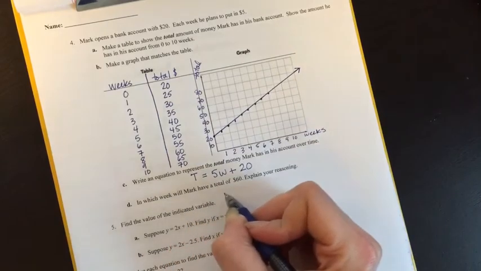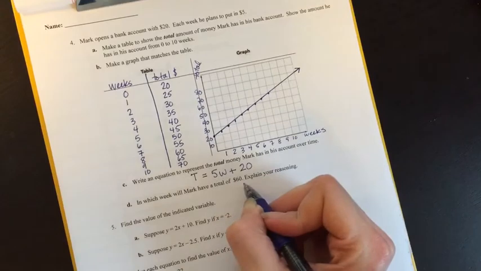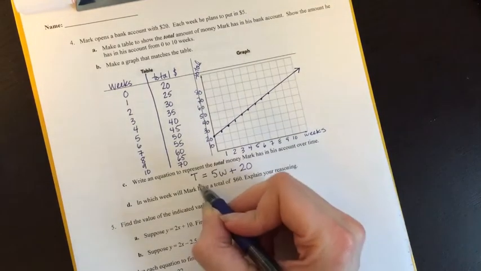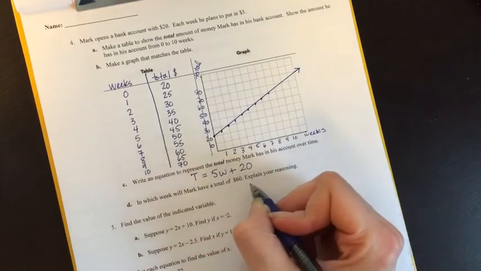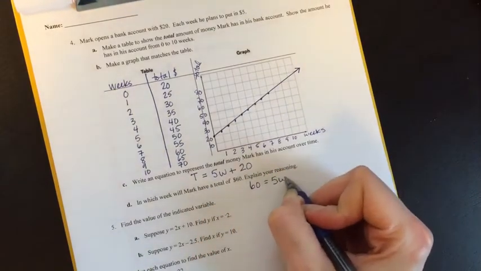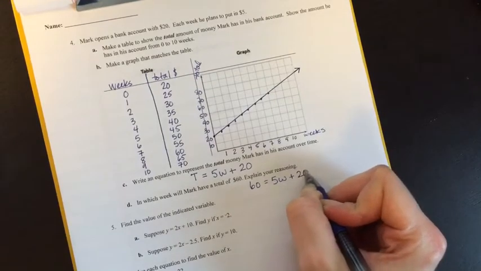In which week will Mark have a total of $60? Total of $60. That tells us that we need to substitute 60 in for the total in our equation. So 60 equals 5W plus 20.